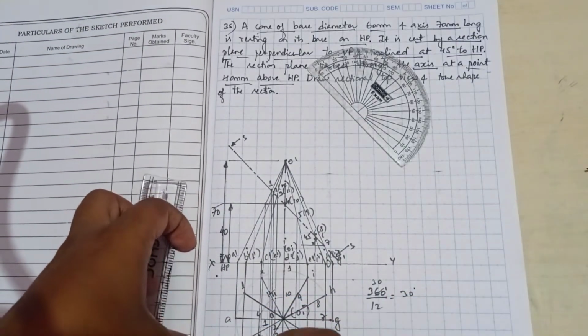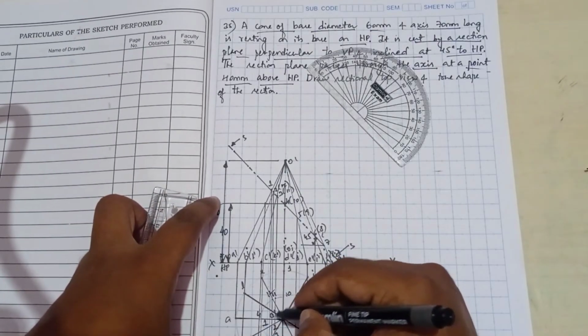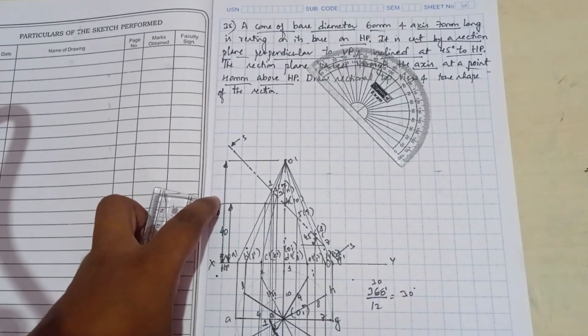Now we will try to join it. 1 we get here, 2 here, 3 here and 4 here, 5, 6. Sorry, 6 is here.